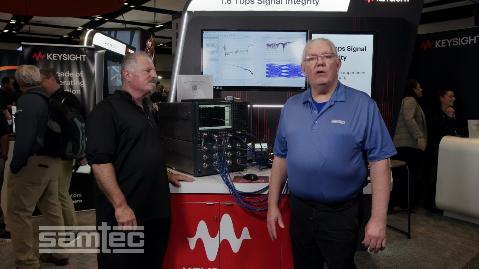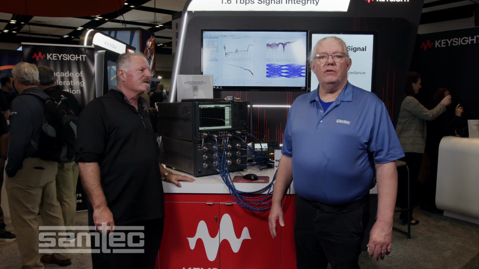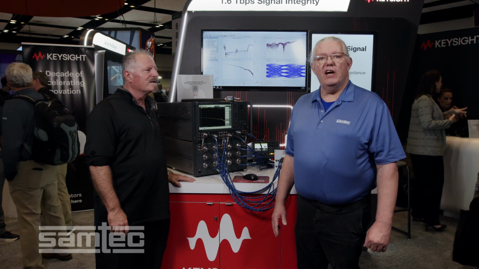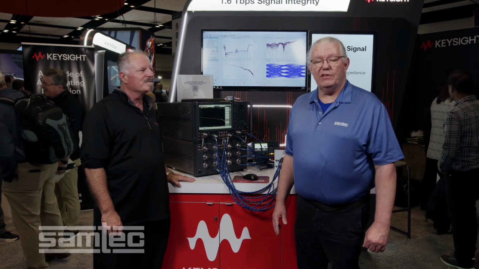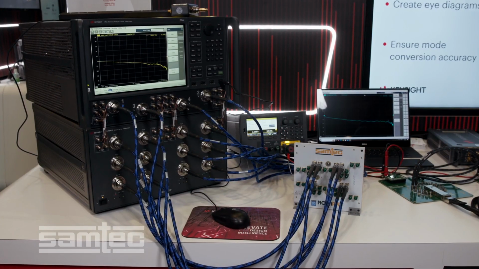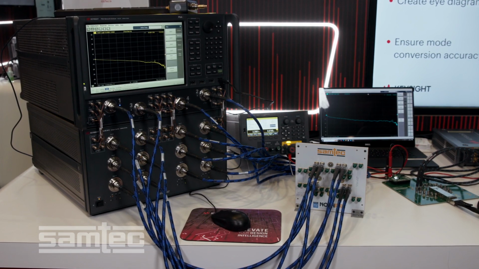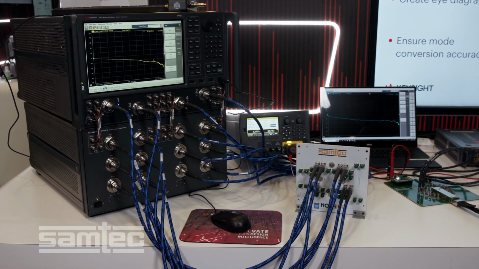And I'm Scott McMorrow. I'm a Signal Integrity Strategic Engineer in our Signal Integrity department that designs our high-performance connectors and cables. And what we're showing today here at DesignCon 2025 is our flagship 16-port, 67 gigahertz vector network analyzer.